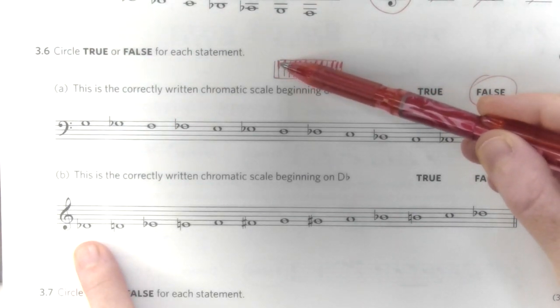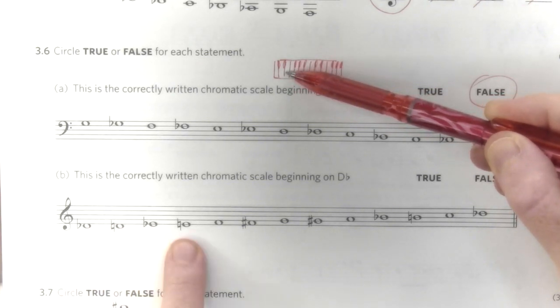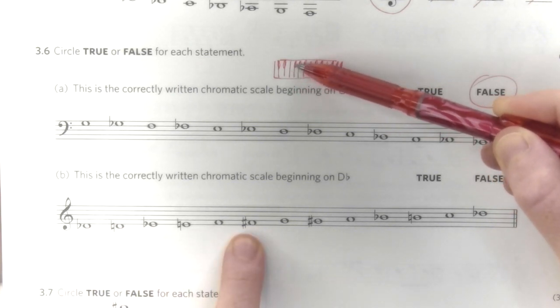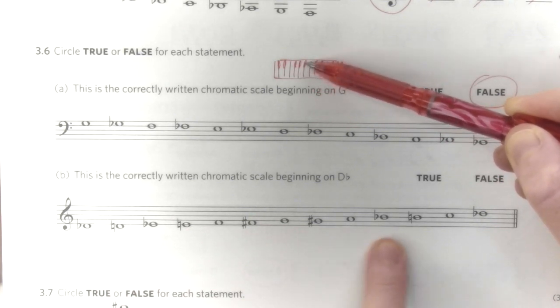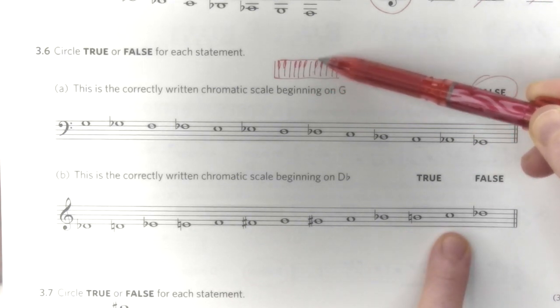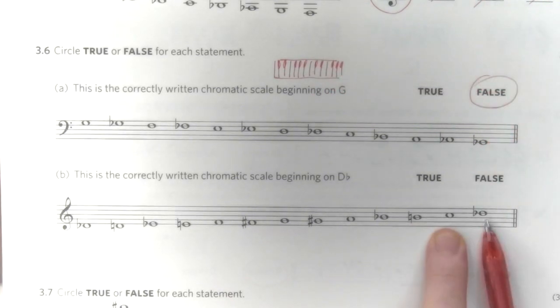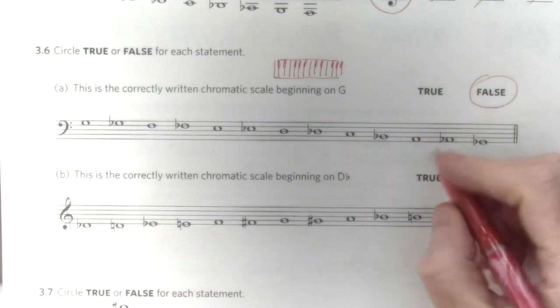D flat, Re natural, Mi flat, Mi natural, Fa, Fa sharp, Sol, Sol sharp, La, B flat, B natural, Do, Re flat. So we have Re flat, and in the middle everything is correct. So this is true.